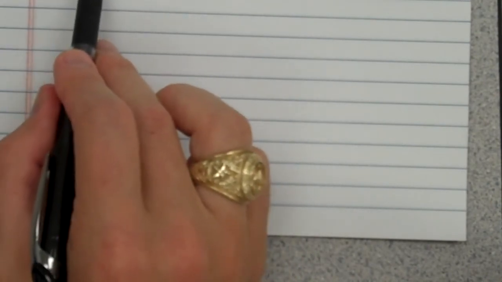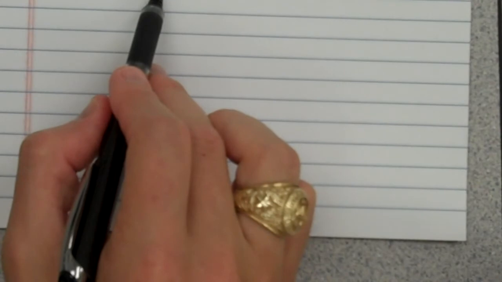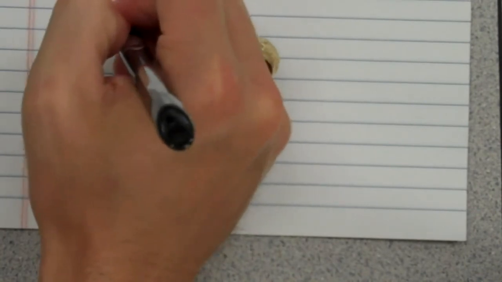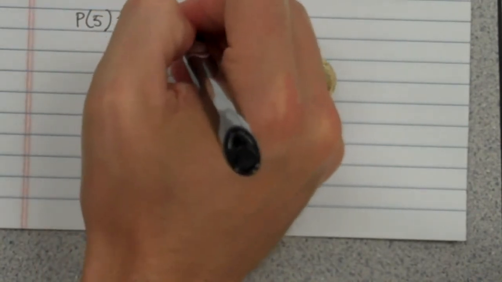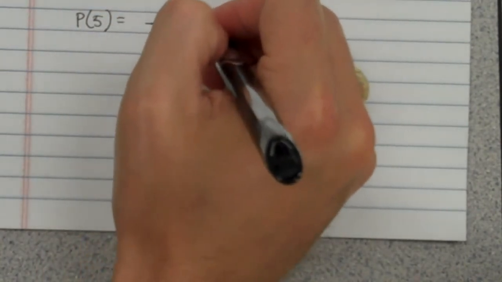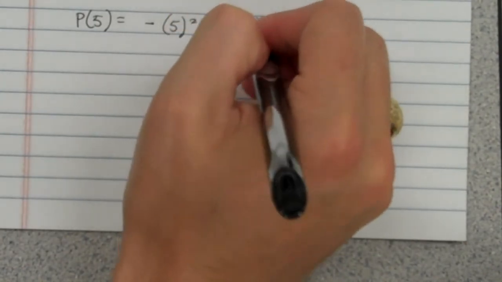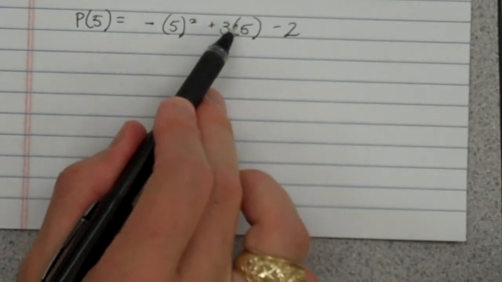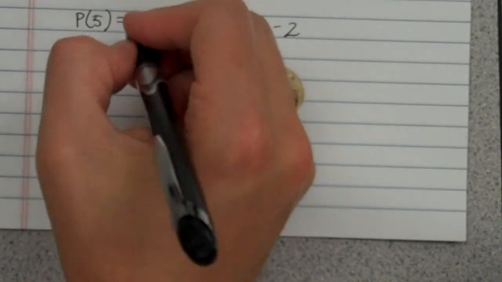So see how the variable is here and the number is here? I'm just going to fill it in everywhere I see the variable. So p of 5 equals negative (5) squared plus 3 times (5) minus 2. Notice how I put the parentheses there, and that just helps me keep track.